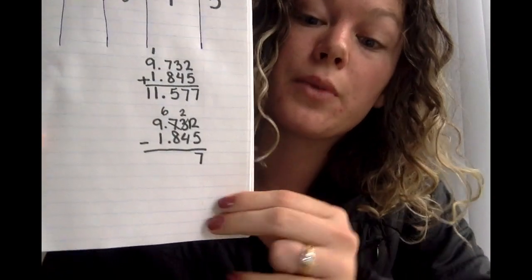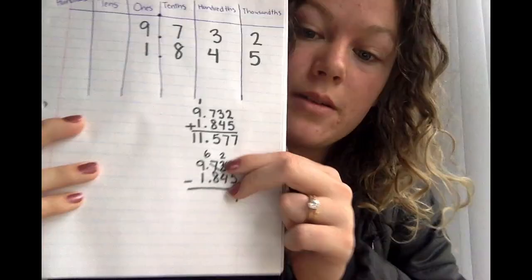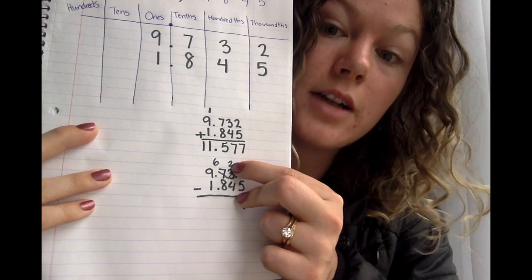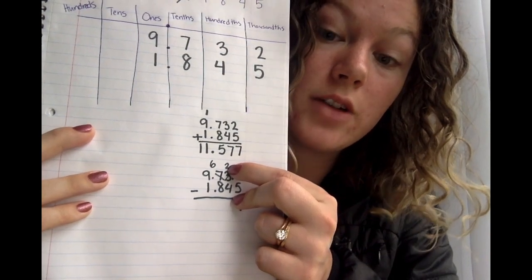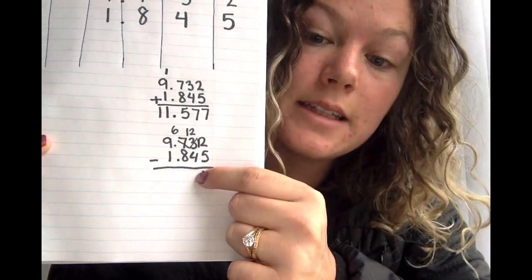Now, the most common error I always saw when we were doing this in class at school is that people were not subtracting correctly. You need to remember to regroup. If your top number is not bigger, you cannot subtract. Okay, do not forget. So we regrouped, we took away 1 from 7, it's 6, and now I need to change my 2 hundredths to 12 hundredths. We got a lot of 12s today. So we got 12 minus 4 is going to be 8.